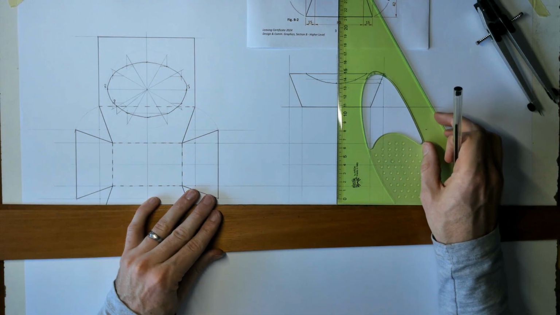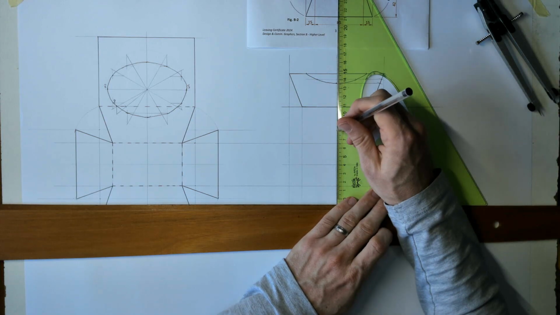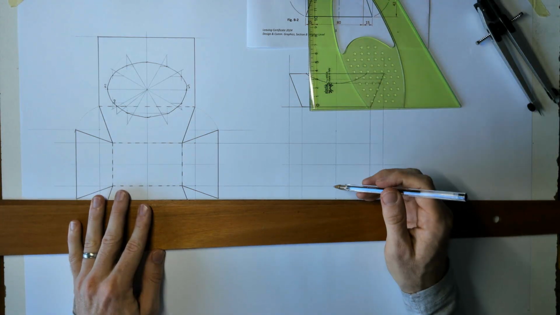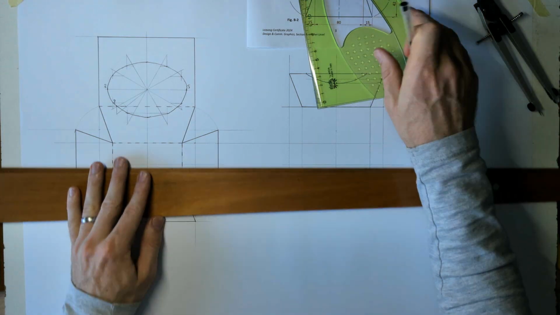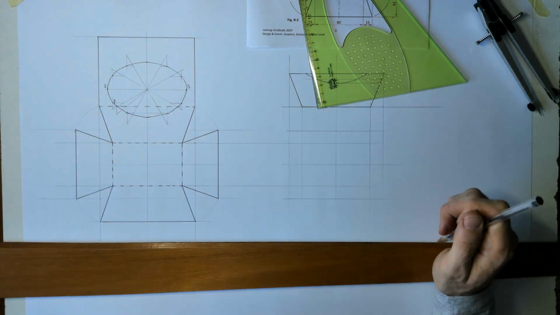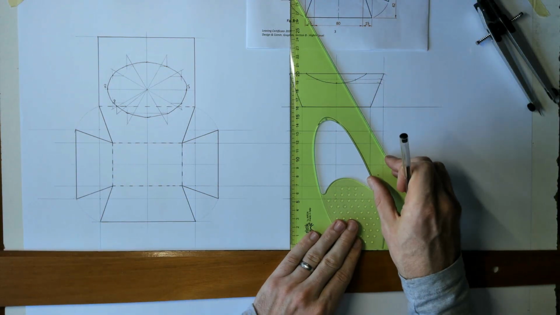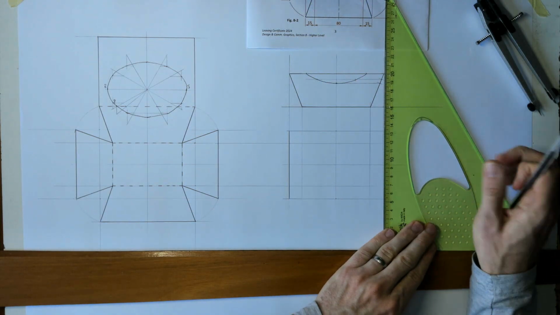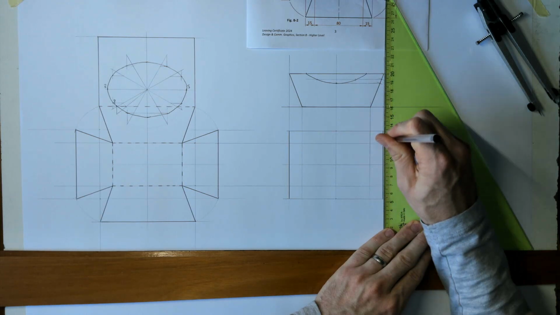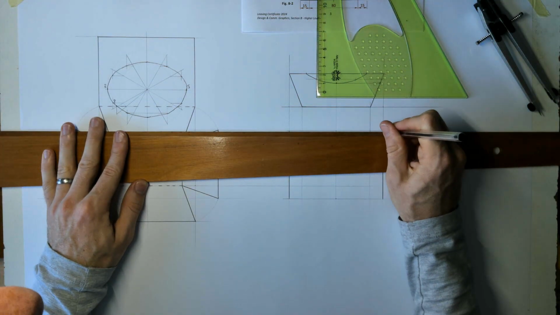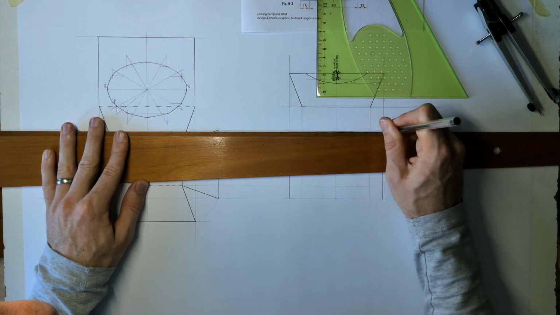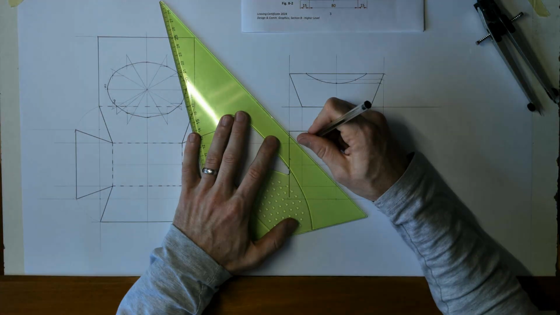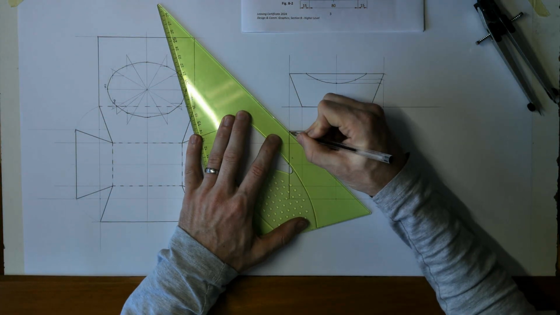So we're going to go 40 down, 40. Okay, and we're going to have some hidden detail from each corner.